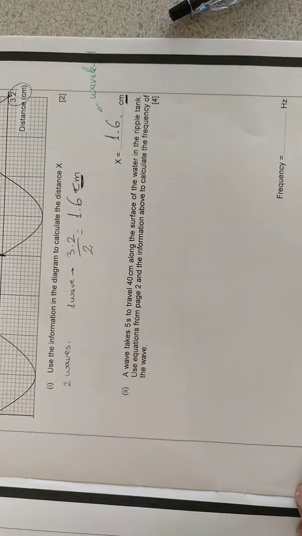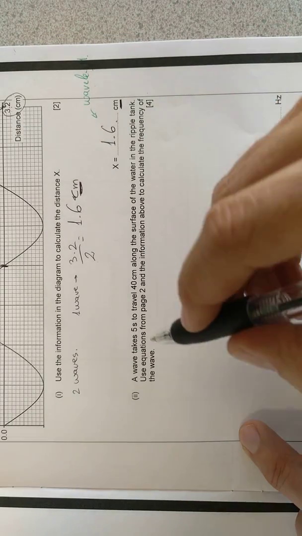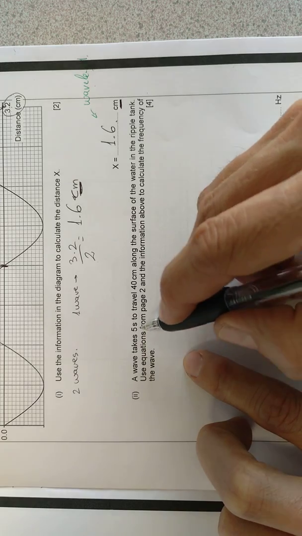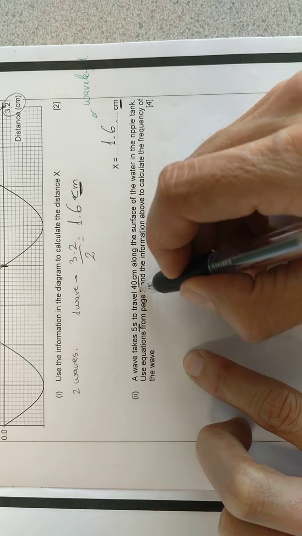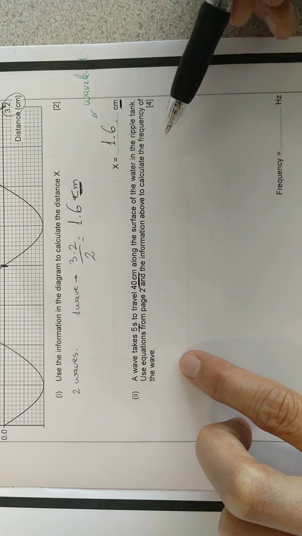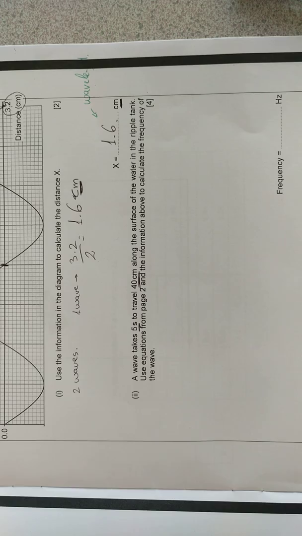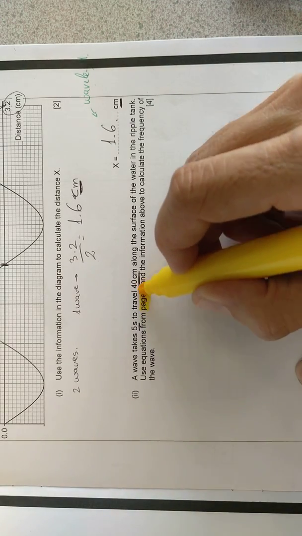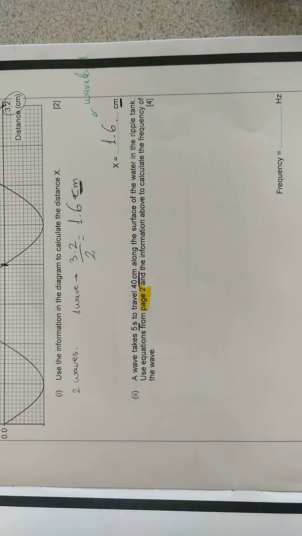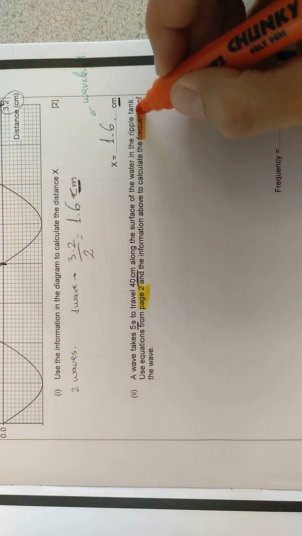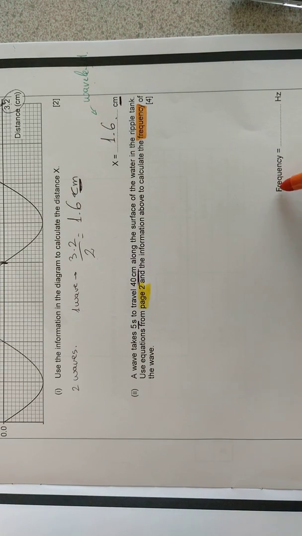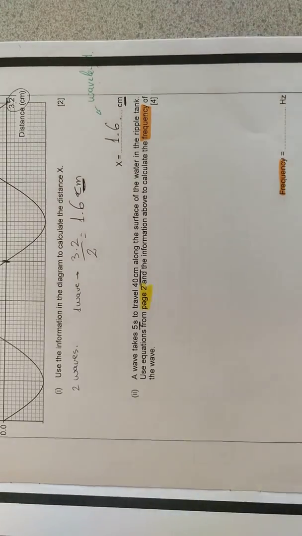Now, what are they doing here? They are giving us some information. A wave takes 5 seconds to travel 40 centimeters along the surface of the water. Now, use equations from page 2. We need to go to the famous page 2 and use the information to calculate the frequency of the wave. Okay, cool. We need to calculate the frequency. Then we will need an equation involving frequency.